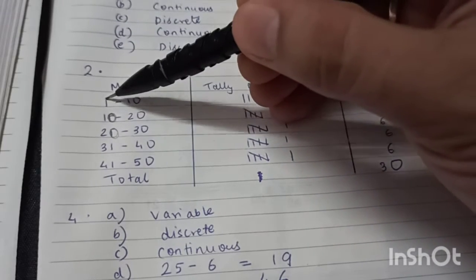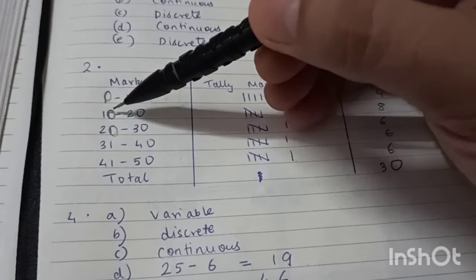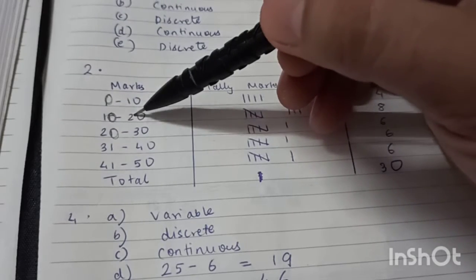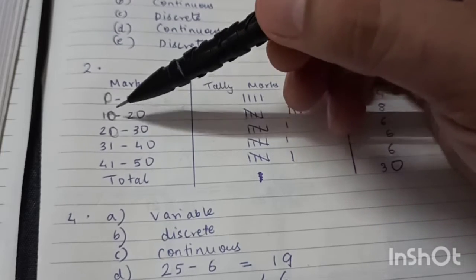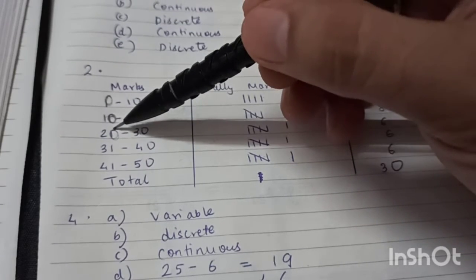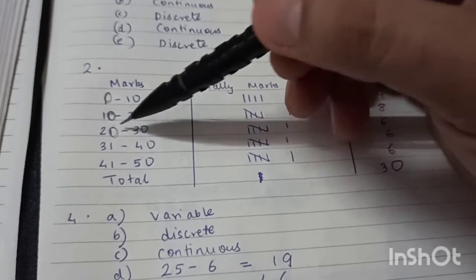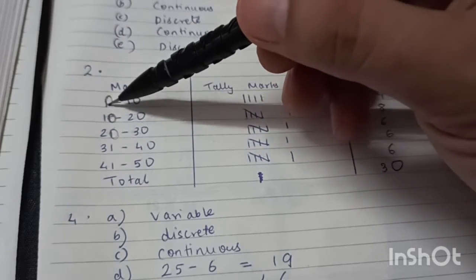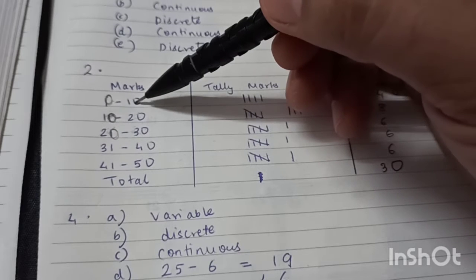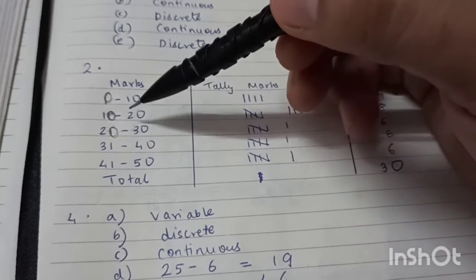But hey, this should be 0, because the class width or the class size should be constant everywhere. What is 20 minus 10? 10. 30 minus 20? 10. So the class width or class size should be the same. If I write 1 here, then 10 minus 1 is 9. So that's not consistent. So it won't be right.